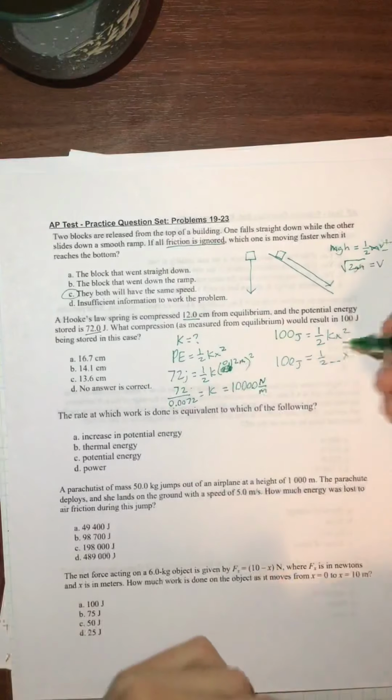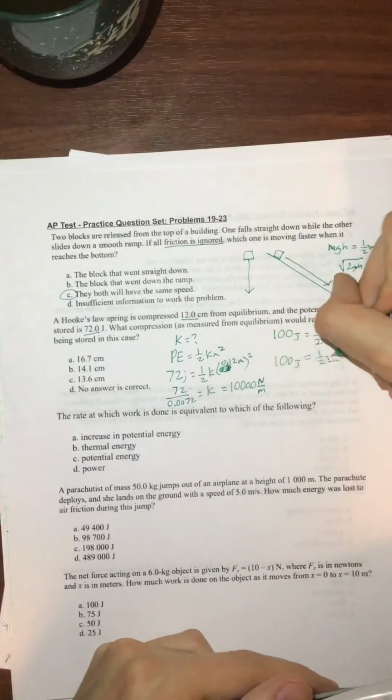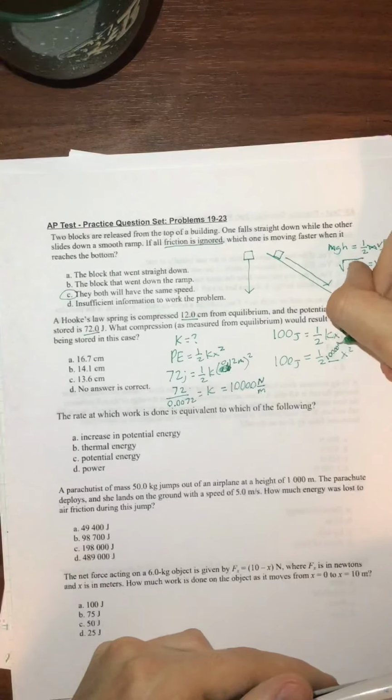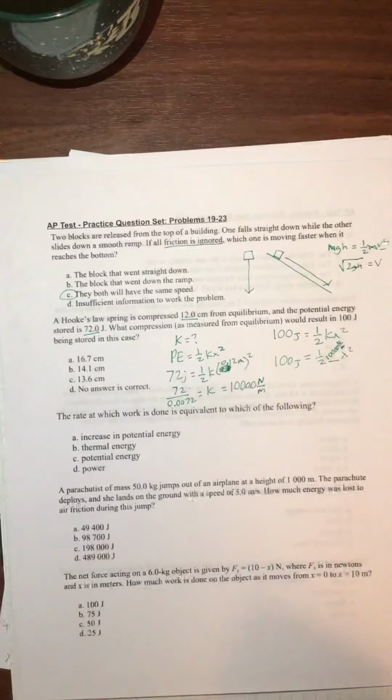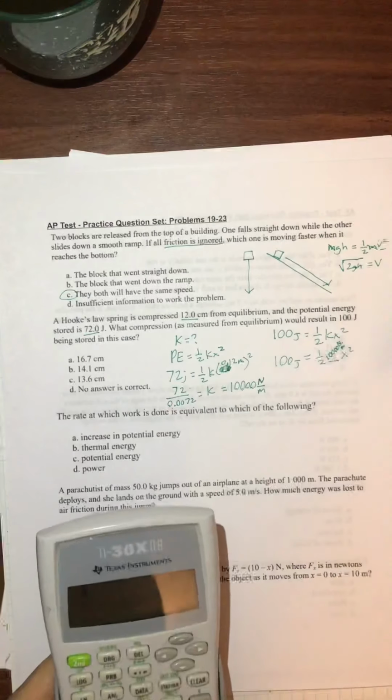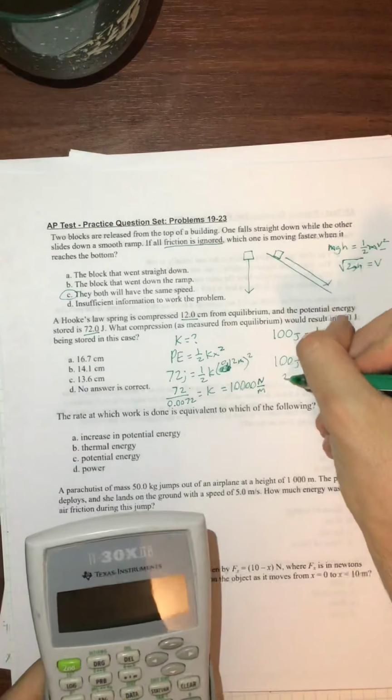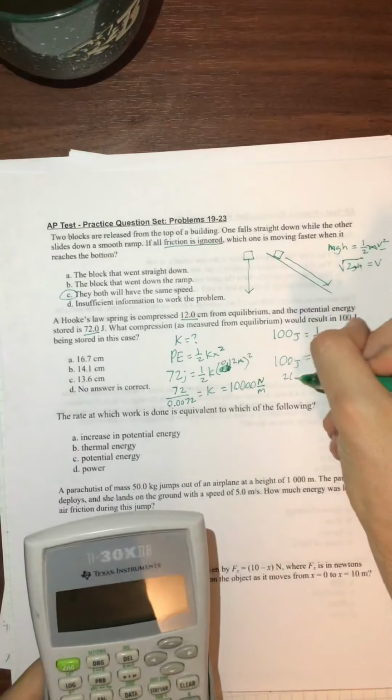So now I can take that 10,000 and plug it into this equation here. So now I can solve that for x. So multiply both sides by 2 and then divide by the 10,000. Sorry, it's 2 times 100 divided by 10,000. And then finding the square root will give me x.